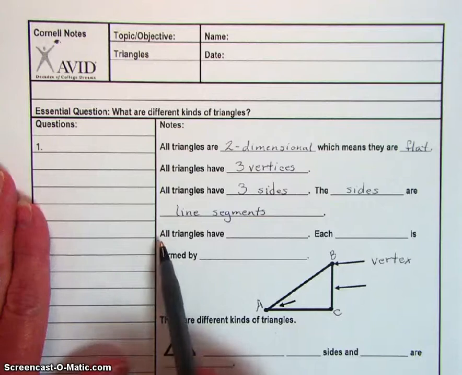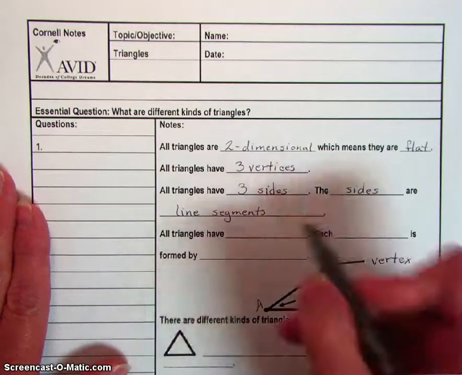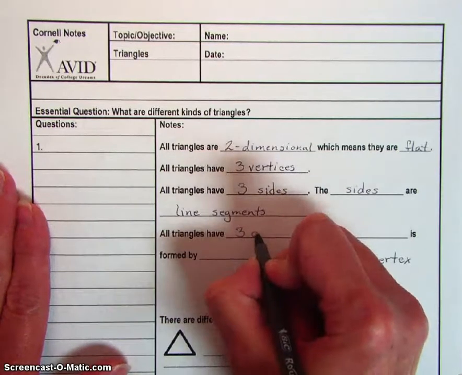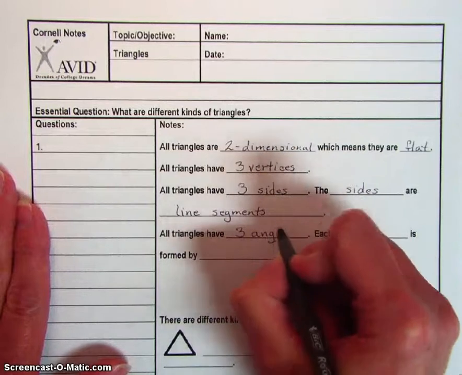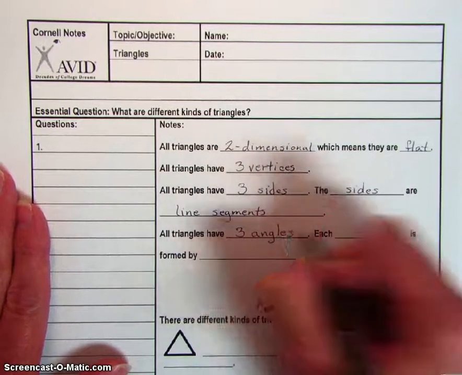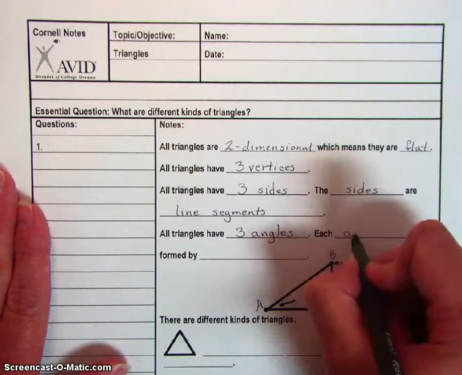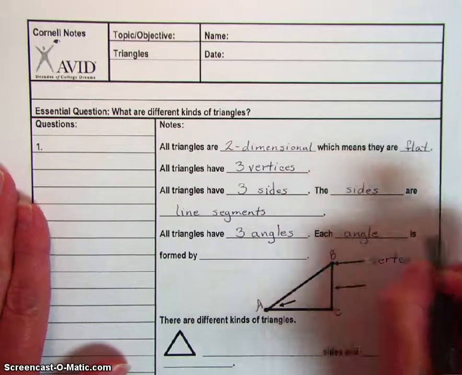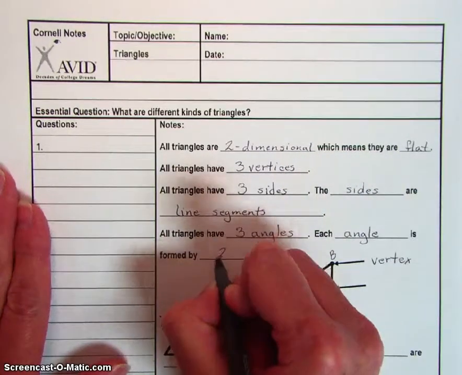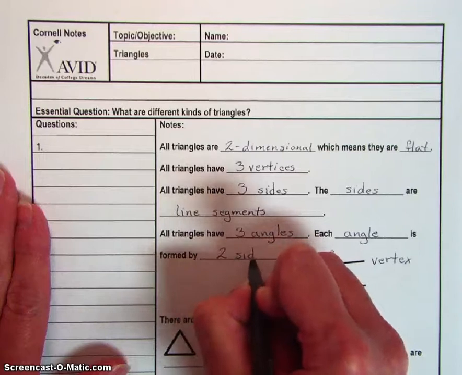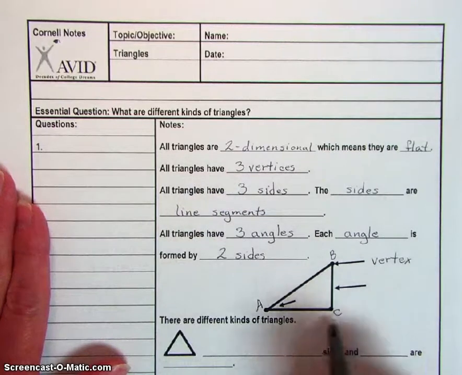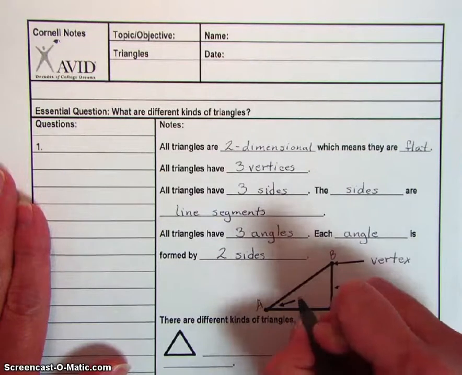Another point we need to remember is that all triangles have three angles. Now make sure you write angles and not angels. The words are very similar. And each angle is formed by two sides. So if we look at our triangle right here, this side right here and this side come together to make our angle.